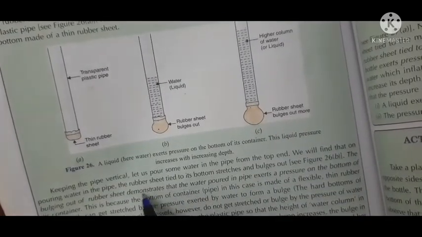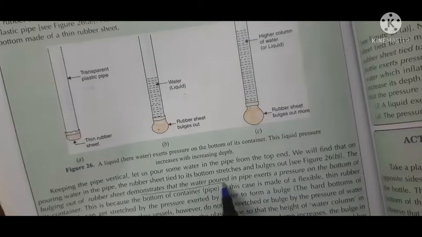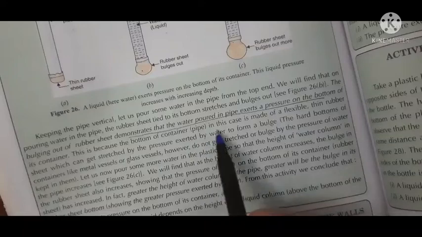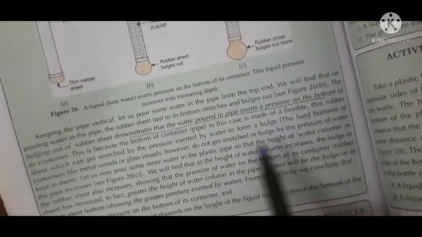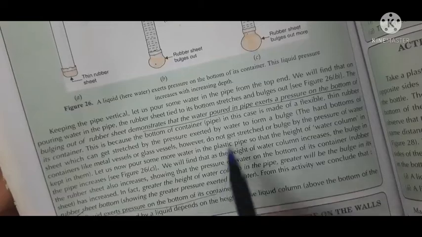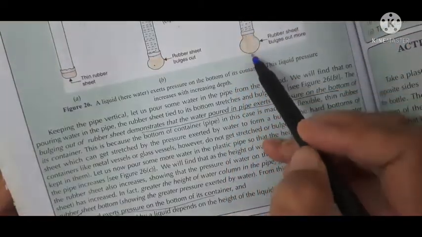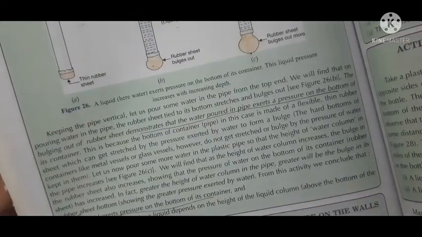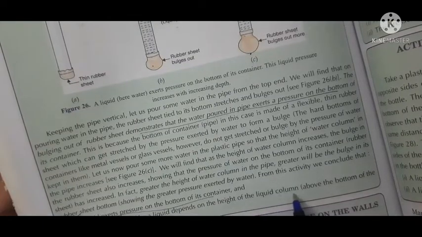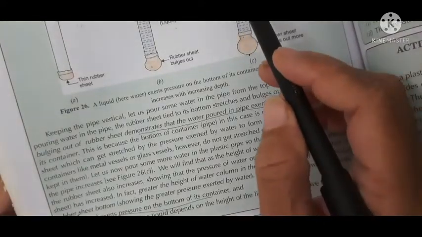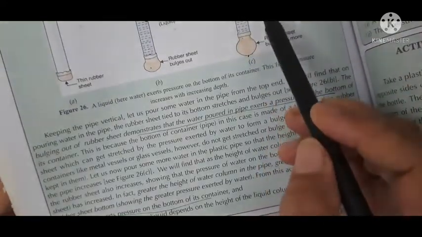Please underline: this activity demonstrates that the water poured in exerts pressure on the bottom of the container. So this activity shows that a liquid exerts pressure on the bottom of the container. It exerts pressure at the bottom as well as the sides also. The pressure exerted by the liquid depends on the height of the liquid column above the bottom.